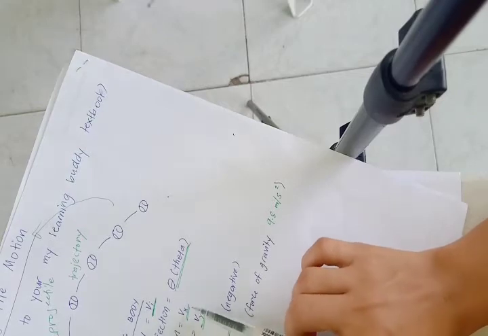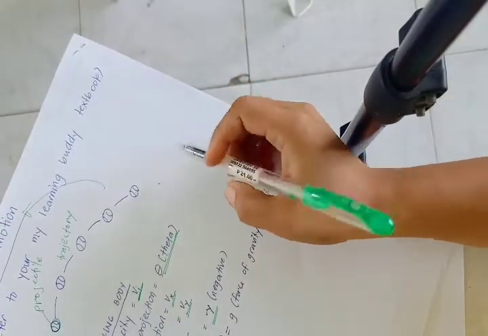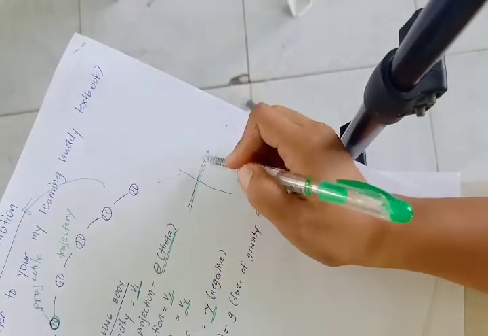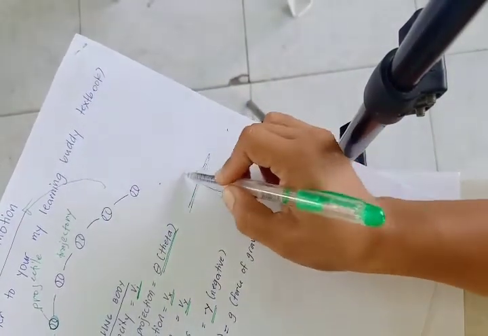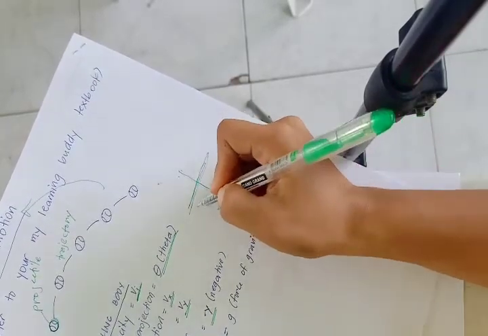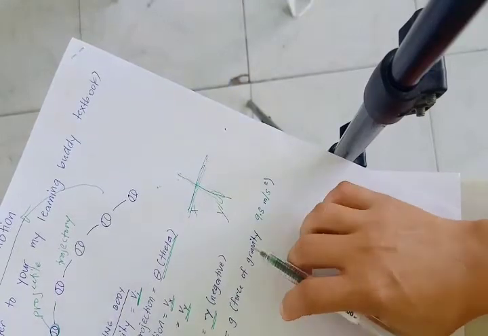Why x and y? It's because in our Cartesian plane we have the x and y axis. So horizontal is the x-axis, and the vertical axis is y. Y and x. So, that's it.